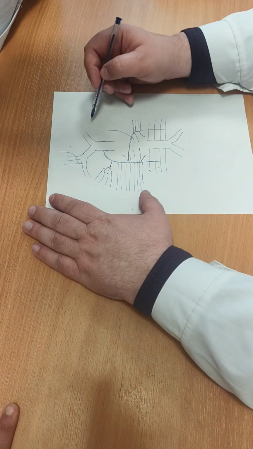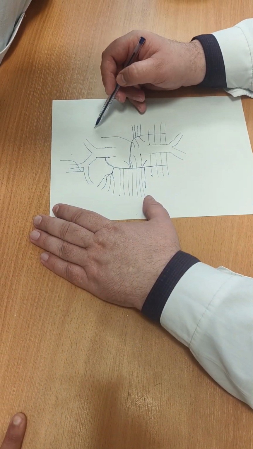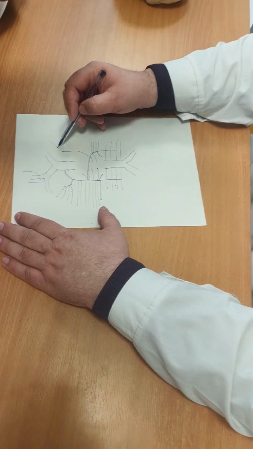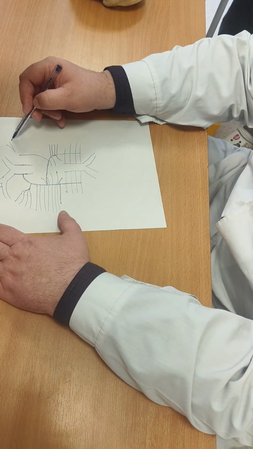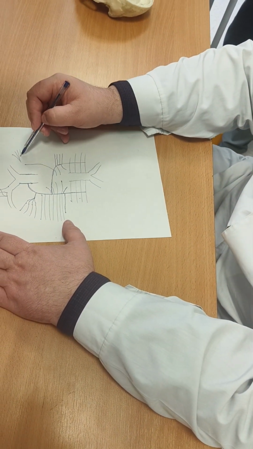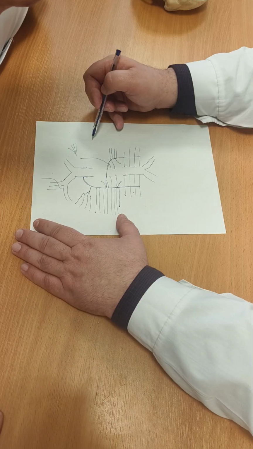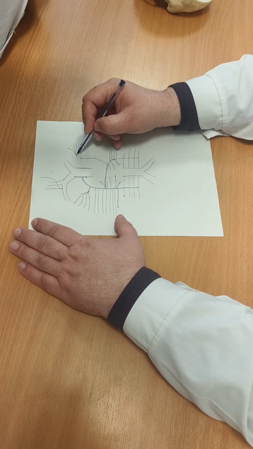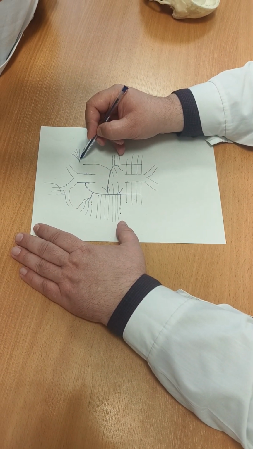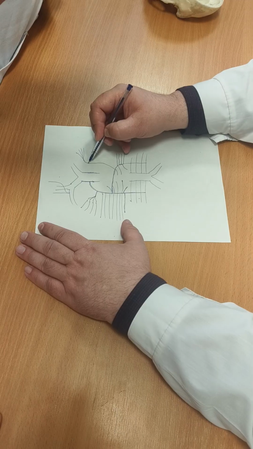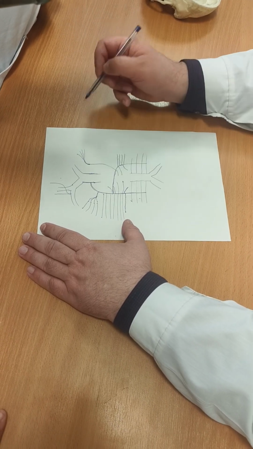What is here? Vena intercostalis superior sinistra from the first, second, third, and fourth posterior intercostal veins on the left side, and it opens into the hemiazygous vein.